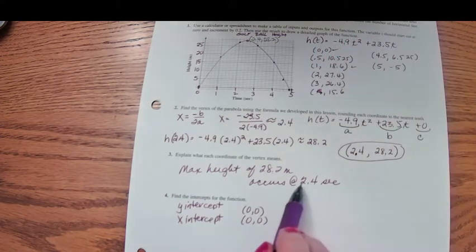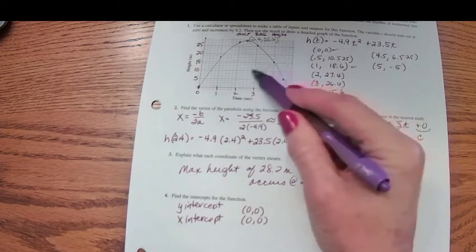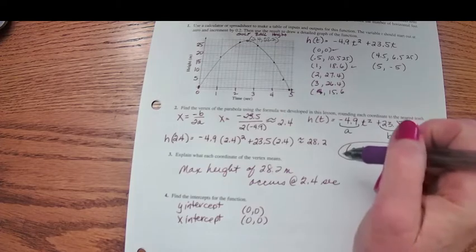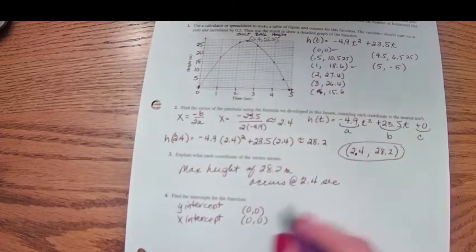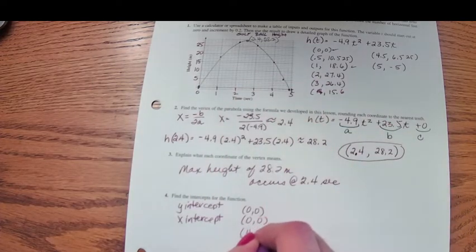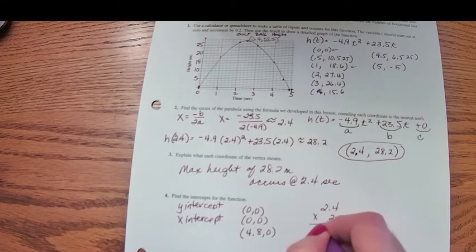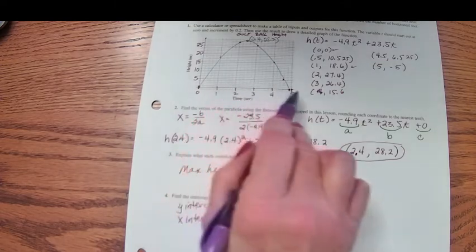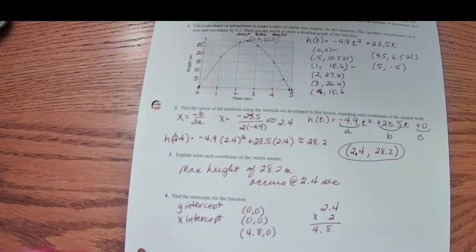So if we know the midpoint is at 2.4, parabolas are symmetric. So if it takes 2.4 to go halfway, that means that the other intercept is going to be at 4.8. 2.4 times 2. 2.4 is the midpoint to 4.8. So those are our two X-intercepts, and they look like that on the graph as well, and our one Y-intercept.